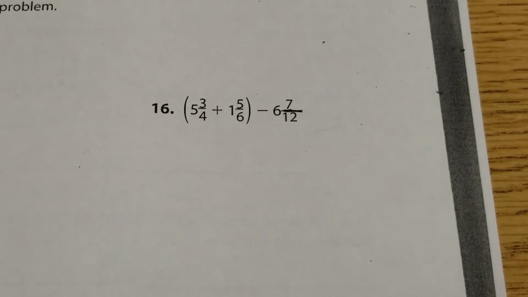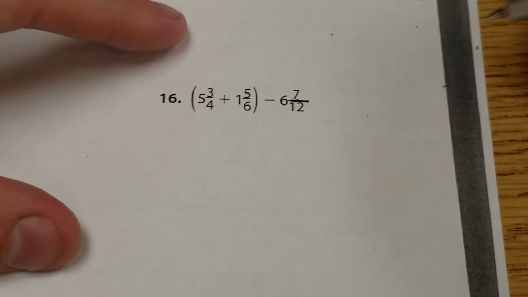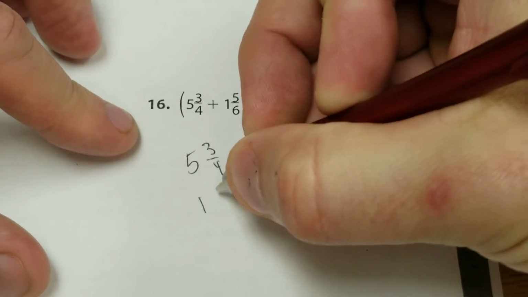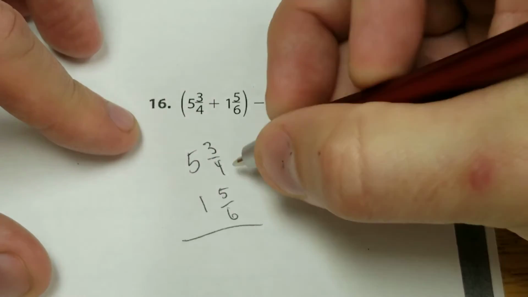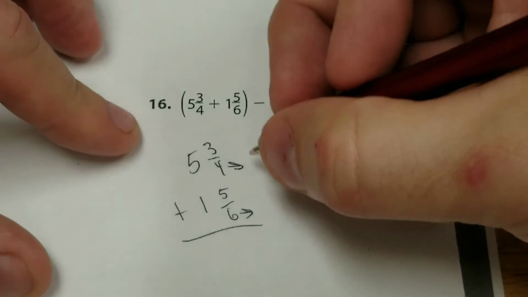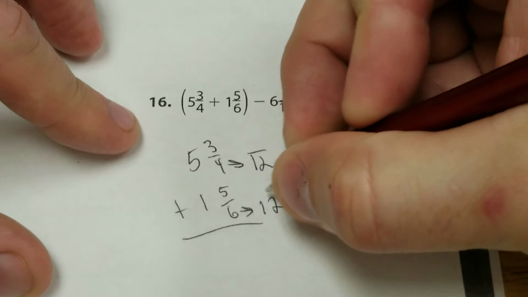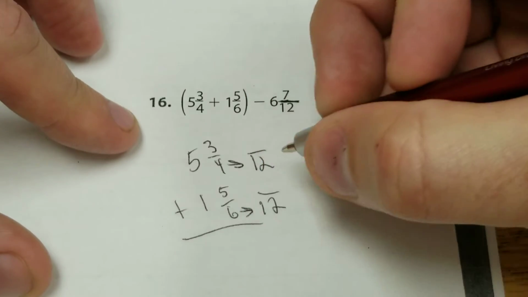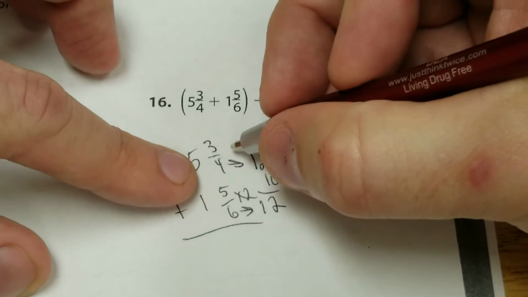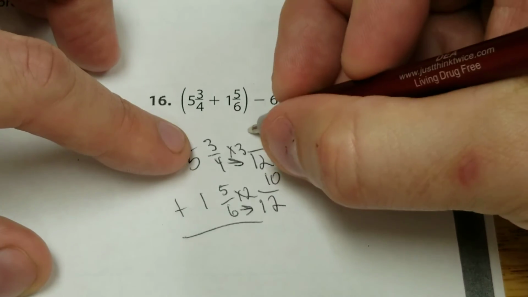This is the one we did in class, so I'm not going to spend a lot of time on this. But we had 5 and 3/4 and 1 and 5/6. The LCM of 4 and 6, we are adding these. The LCM is 12, so I'm going to change them both to 12s. I got from 6 to 12 by times 2. 5 times 2 is 10. 4 to 12 times 3. 3 times 3 is 9.